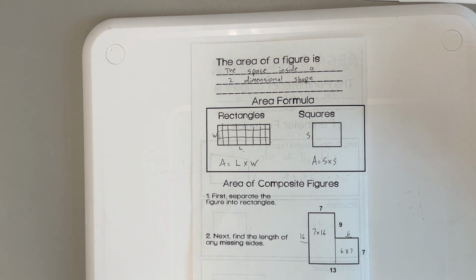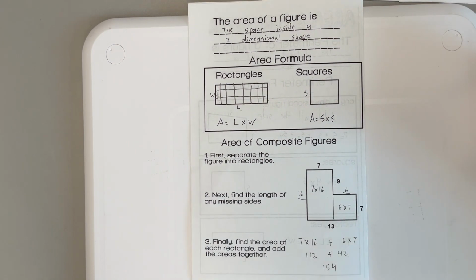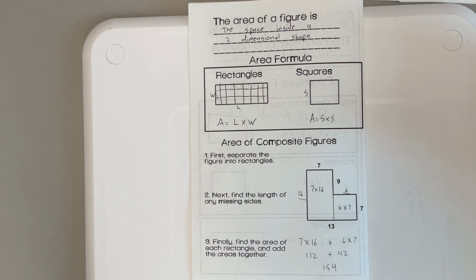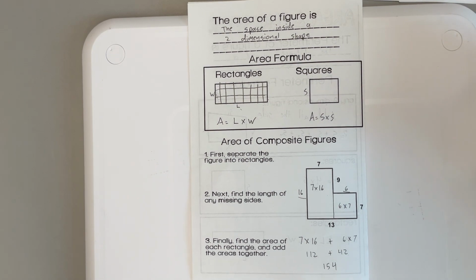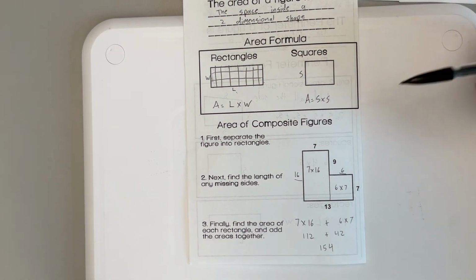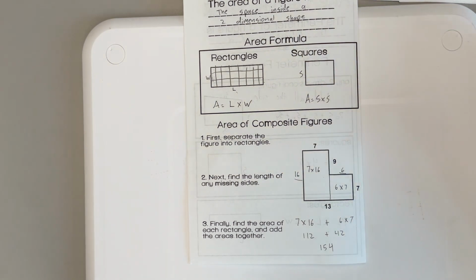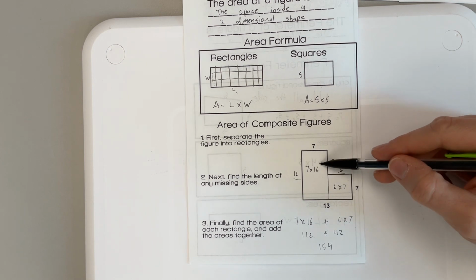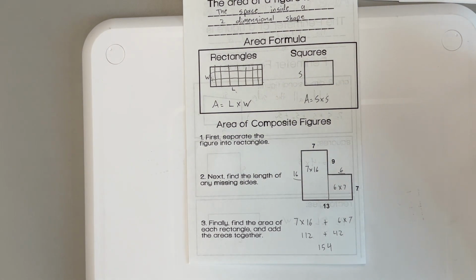Now, to find the area of a composite shape, which is a shape that looks like 2 rectangles that we have placed together, we need to do a little bit more work. First, we would need to separate the figure into 2 rectangles. So for instance, I separated it vertically. 1 rectangle here, 1 rectangle here.